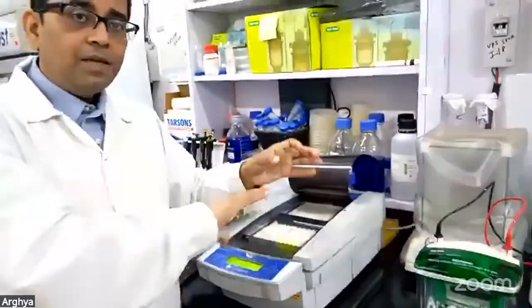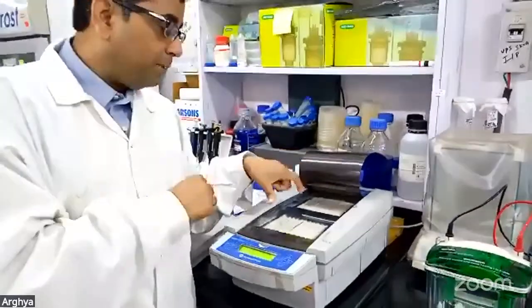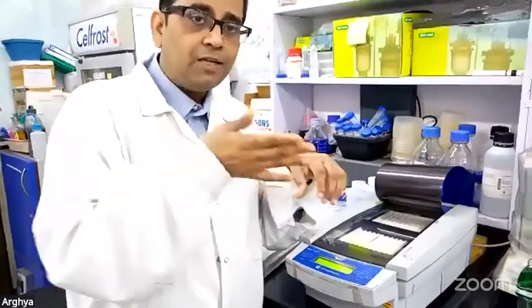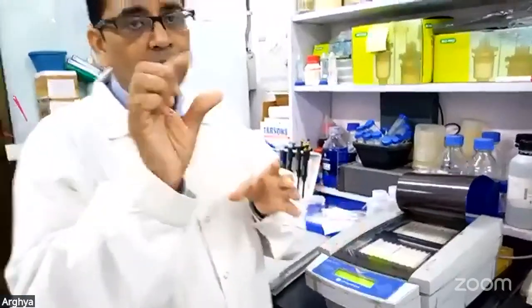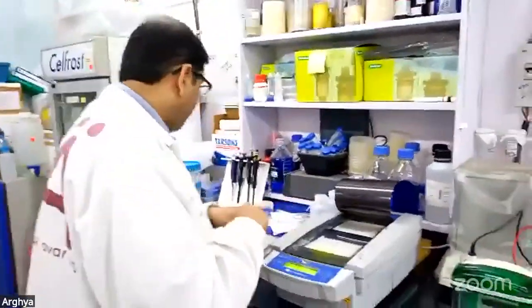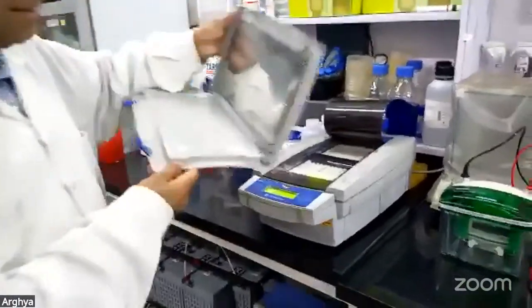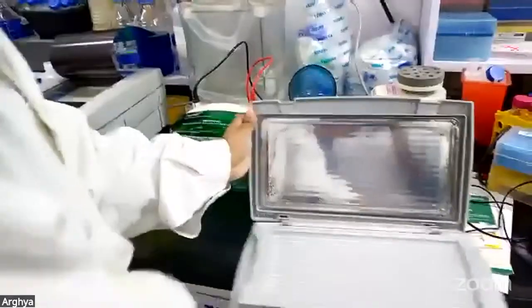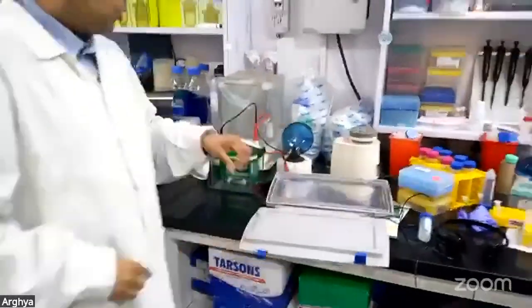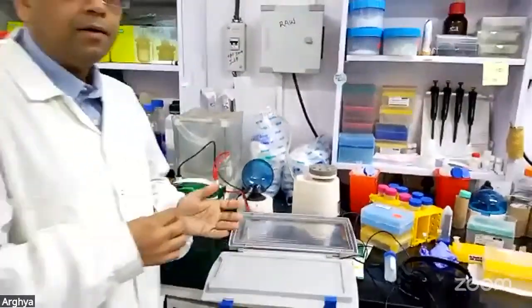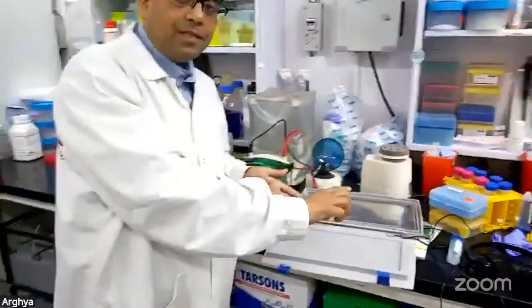After this step, we have to prepare our IPG. Let's say proteins have now moved to their PI value, the pH value where the net charge is 0. Now you will take this particular IPG strip and place it in the tray like this, and you are going to clean that IPG strip with different equilibration solutions.